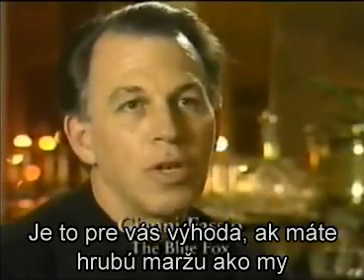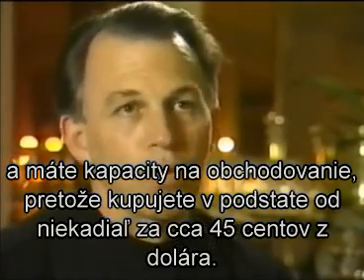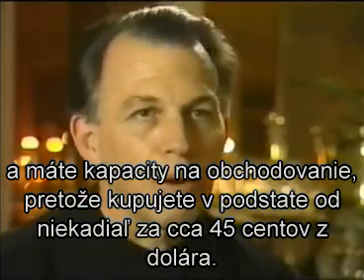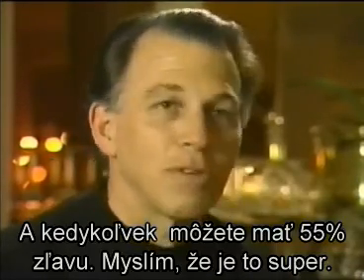It's to your advantage if you have a gross margin like we do and you have capacity to use trade, because you're buying basically at somewhere around 45 cents on the dollar. And anytime you can have a 55% discount, I think it's great.